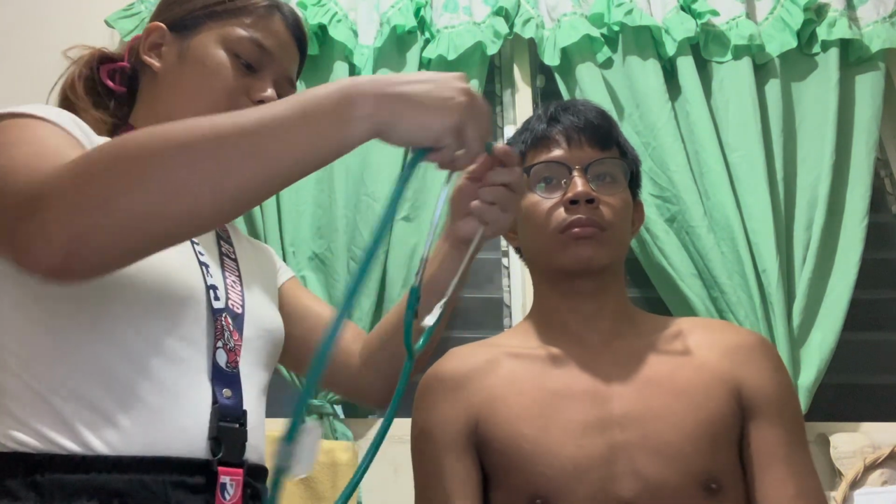And then after that naman po is we need to place the bell of the stethoscope over each carotid artery to auscultate for the blood. So in this case naman po is we need to ask the patient to hold their breath while listening for blowing sounds or impulse nila, which suggests po ng arterial narrowing.